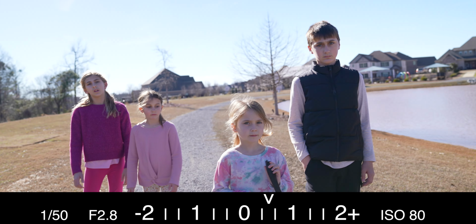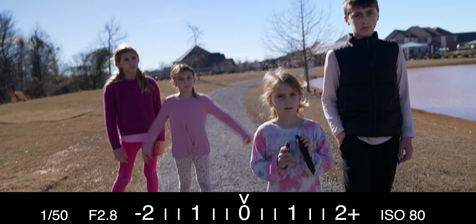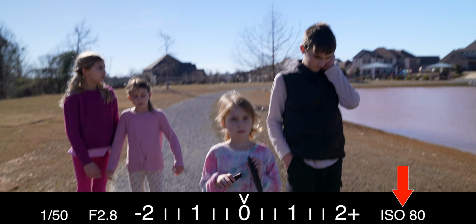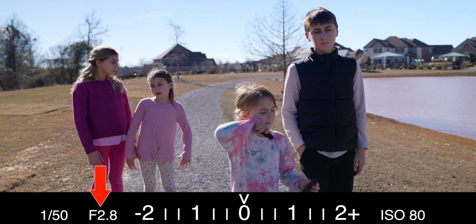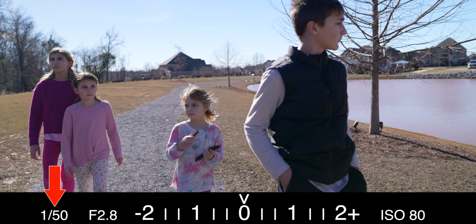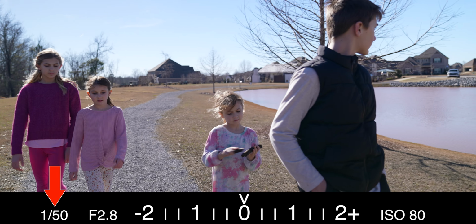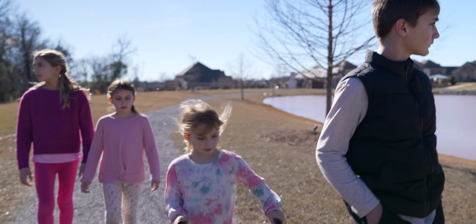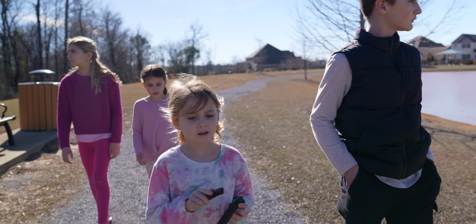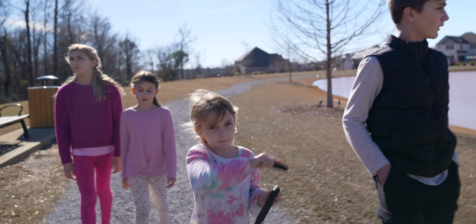And this is where this filter comes in really handy, because with it, now we can set the ISO to 80, the aperture to f2.8 to get that shallow depth of field with this lens, and keep the shutter speed at 1/50th of a second. Now I have everything just right to get the image looking just how I want, to get that more cinematic look with the natural motion blur as well.